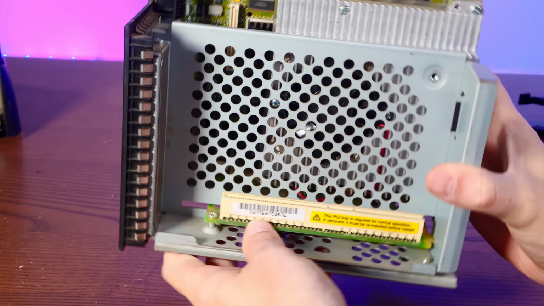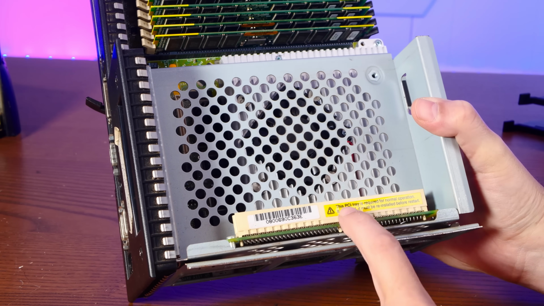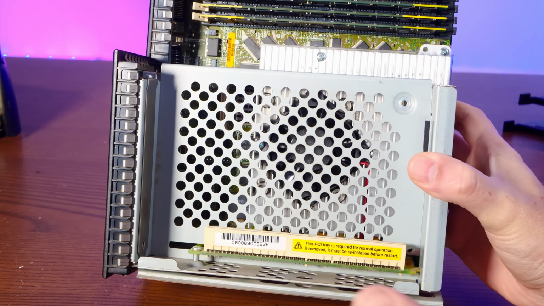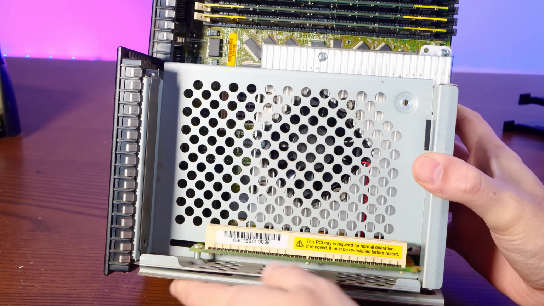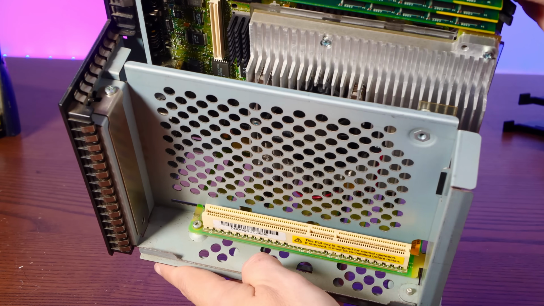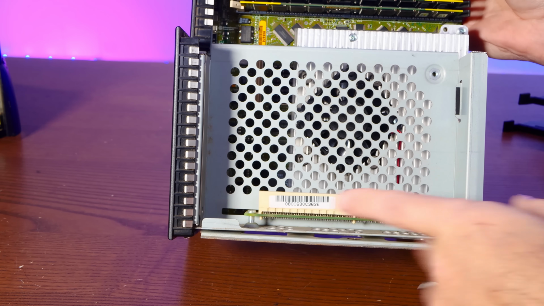We do have a single PCI slot in here, although I don't think there's very many cards that were compatible with this. You can't just stick a normal PCI video card in this thing because this is a MIPS architecture and none of them have boot firmware compatible with that. If you know of any cards that were ever meant to go in here, let me know in the comments down below.